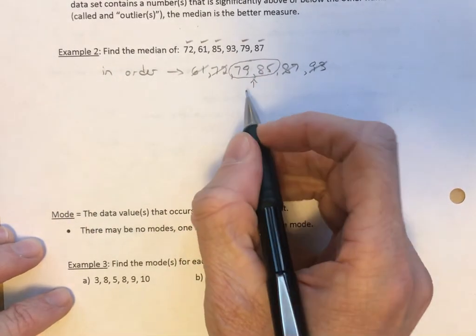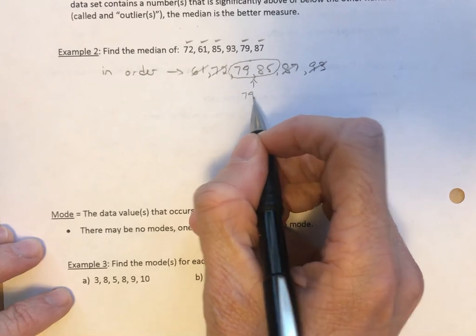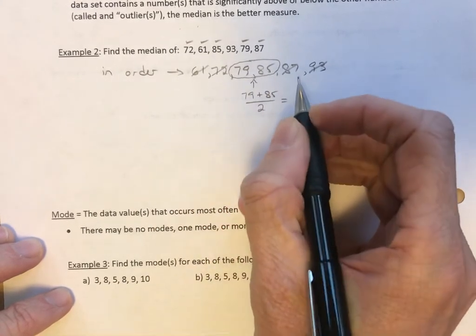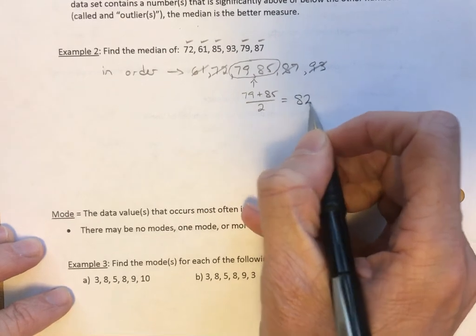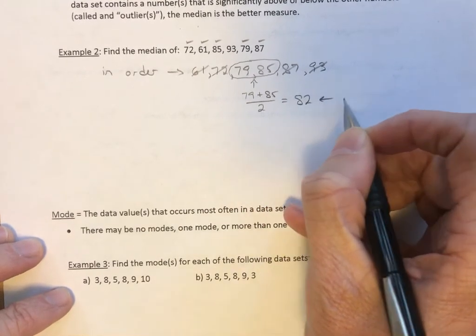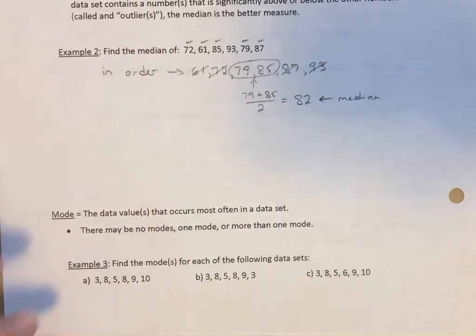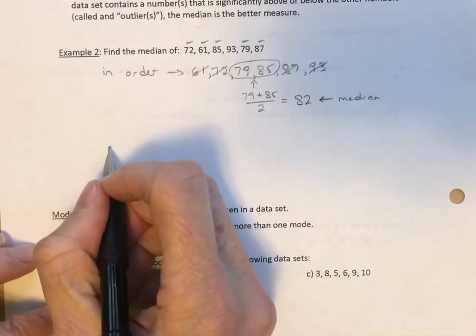So I'll take those two numbers and find the average. I'll add them up and divide by 2. And it comes out that 82 is the median of this data set, 82. Okay, let's take a look at this in Desmos.